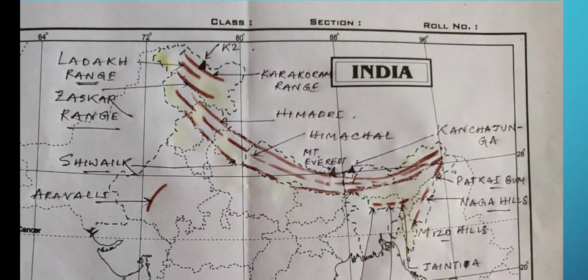Now if it asks what is the highest peak of India, in that case the highest peak of India is K2 or Godwin Austen. This one, K2, is the highest peak of India because it is present in India, and Mount Everest is not present in India now, it is present in Nepal. So the highest peak of India is K2.